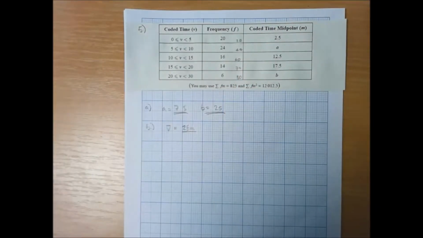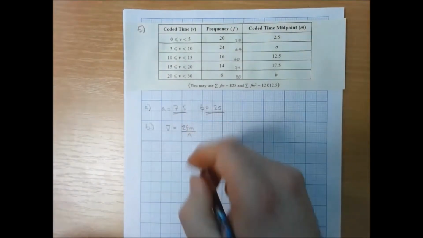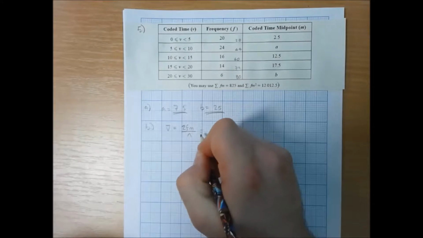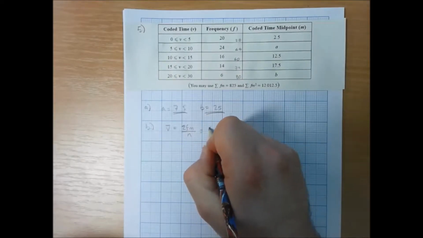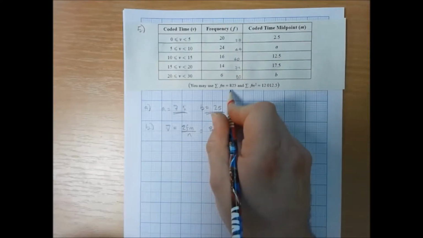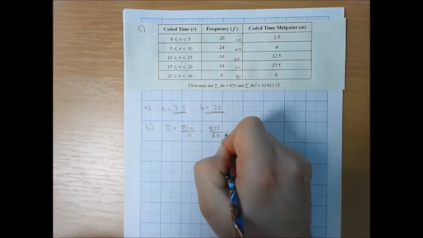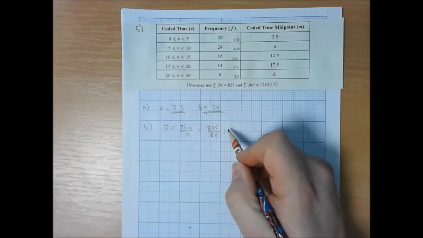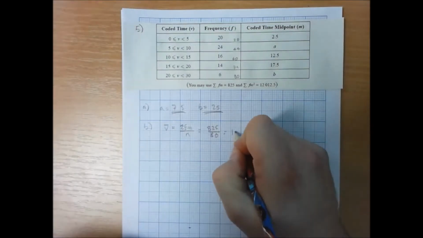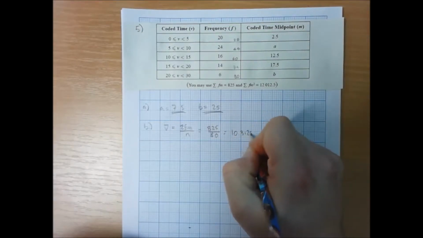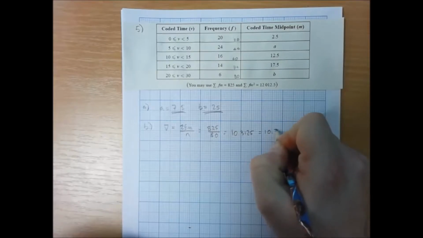Sometimes the question does give you the information as to what n is, this one does not. So I'm going to divide the sum of fm by n. We are given the sum of fm, 825, just here below the table. N we've just worked out is 80. And that gives a final answer of 10.3125, which is 10.3 to 3 significant figures.